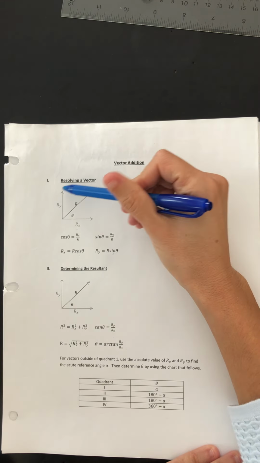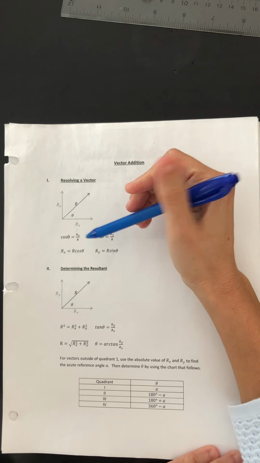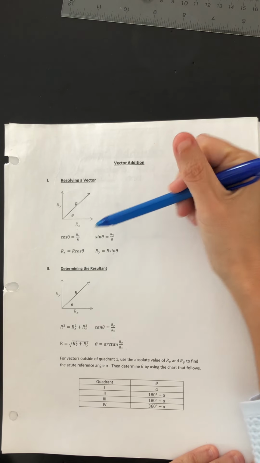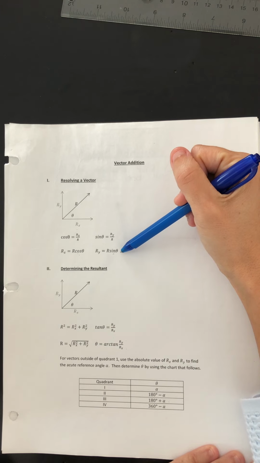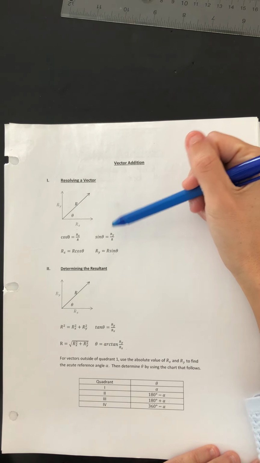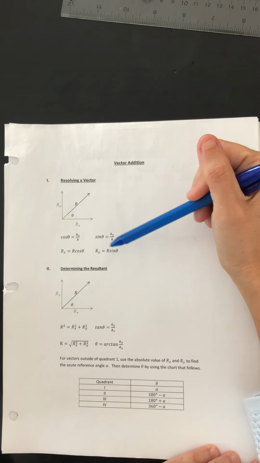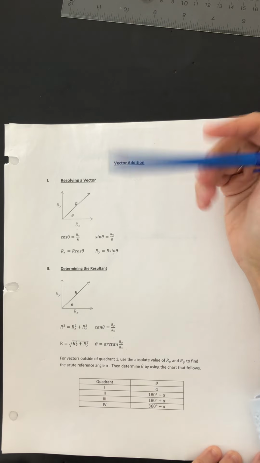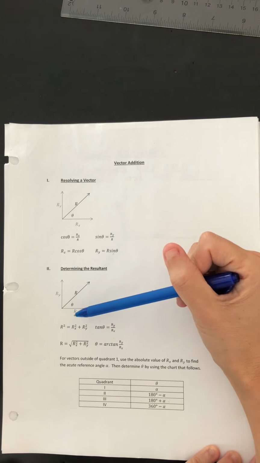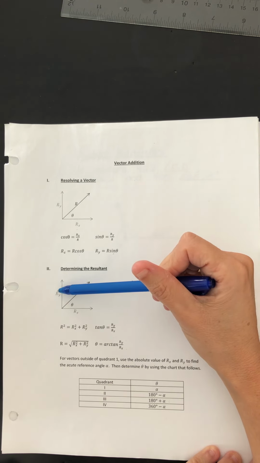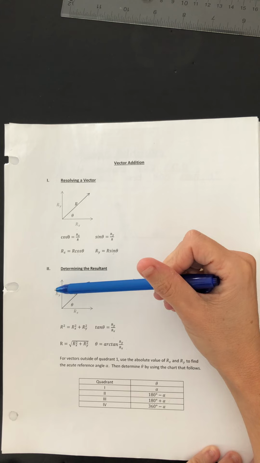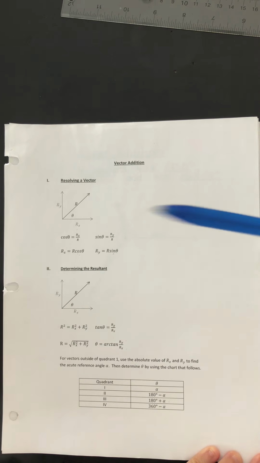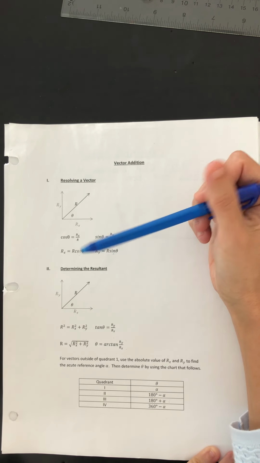And because of the trigonometry involved, it is true that Rx is R cos theta. That's the horizontal component. And the vertical component is R times the sine of theta. So when we go to add our vectors, we will first resolve them into these horizontal and vertical components. Then, once we have those horizontal and vertical components, we will take their sums. And then we will find out the resultant of that total horizontal and vertical component.